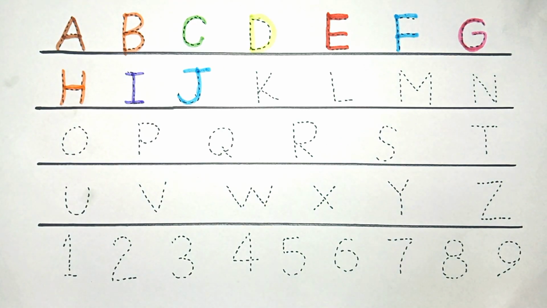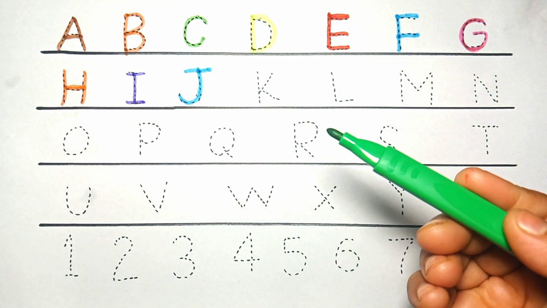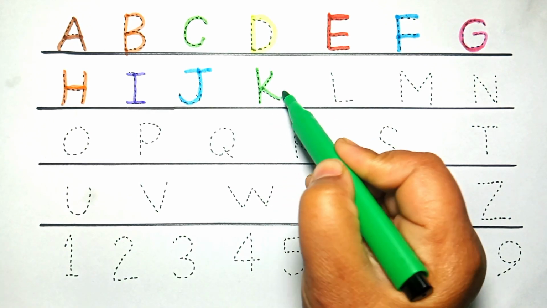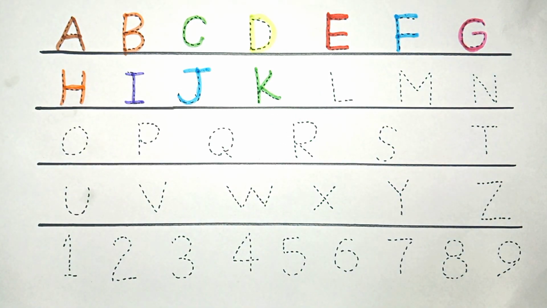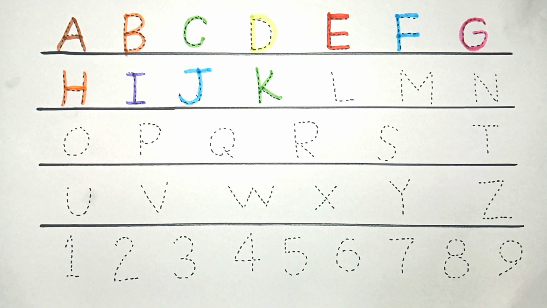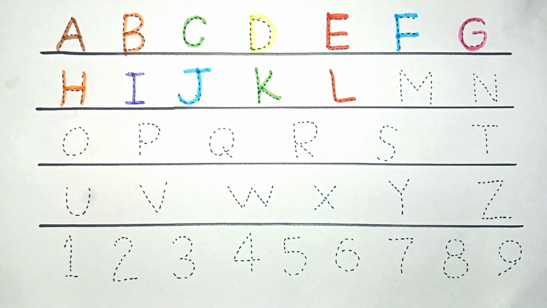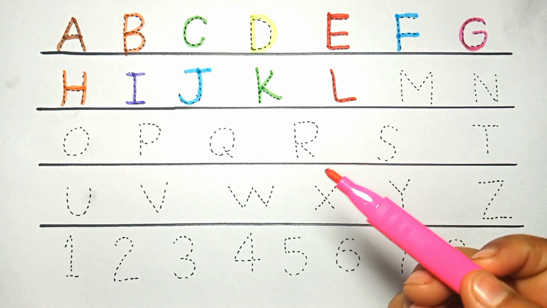J is for jug. Light green color. K is for king. Red color. L is for lemon. Pink color.